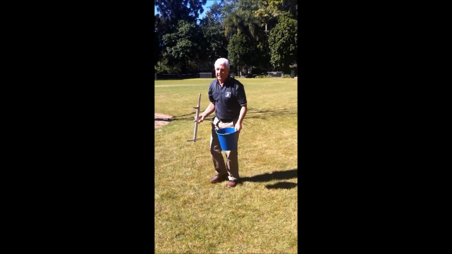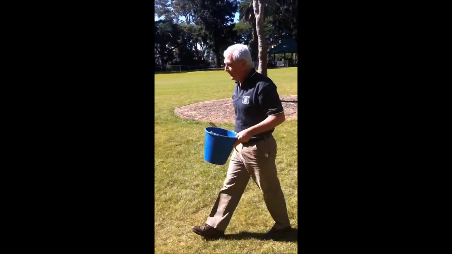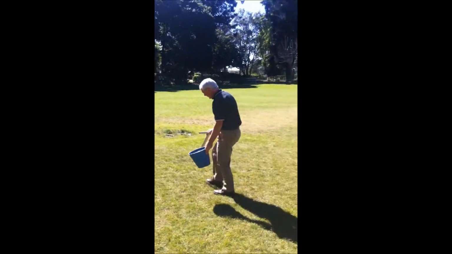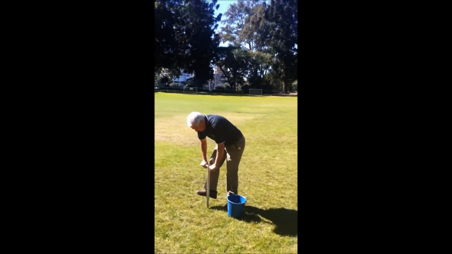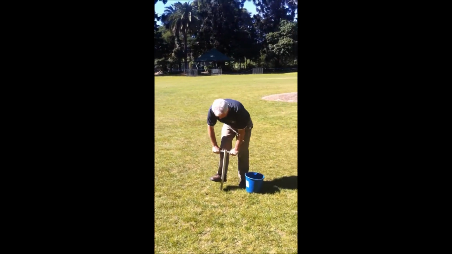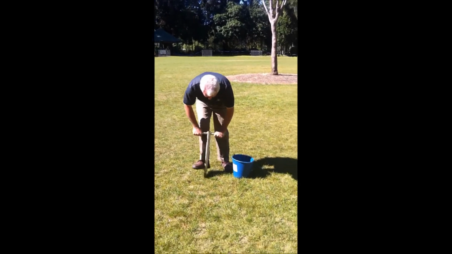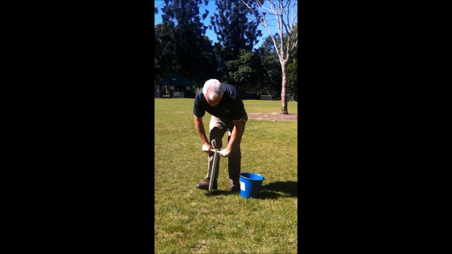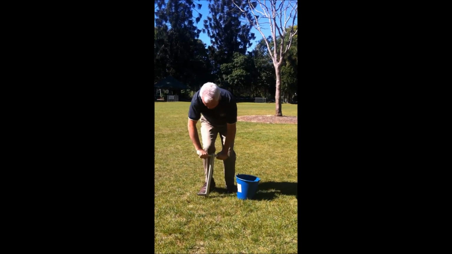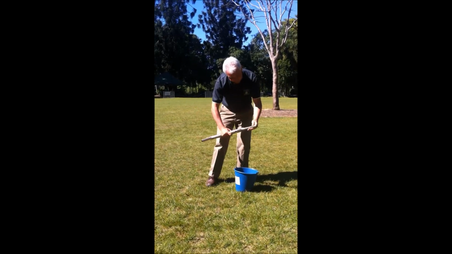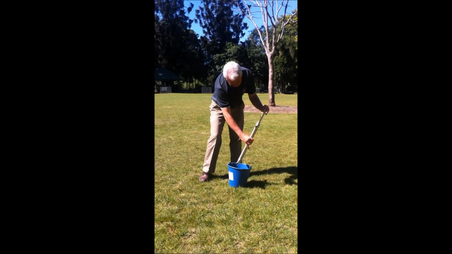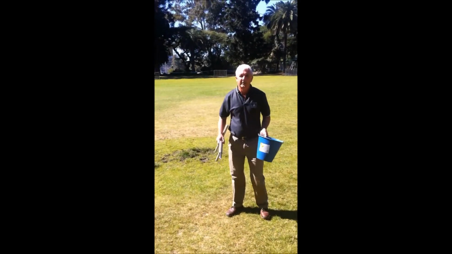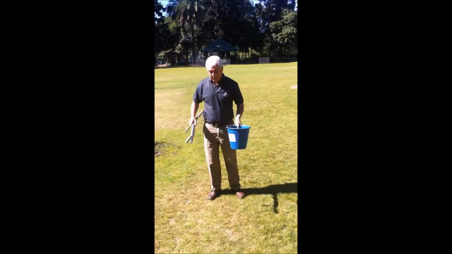Into the trusty bucket, and we move to our next area. So let's go over here. This turf surface won't last too long without water, given the compaction issues here. So we go to our next area and so forth until we've taken about 10 or 15 samples.